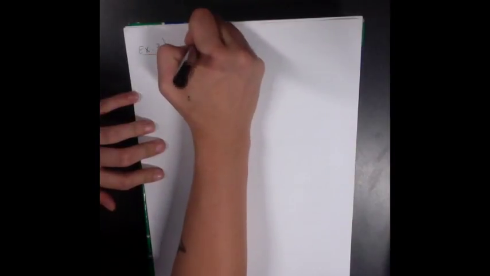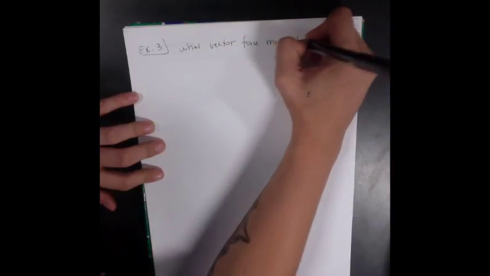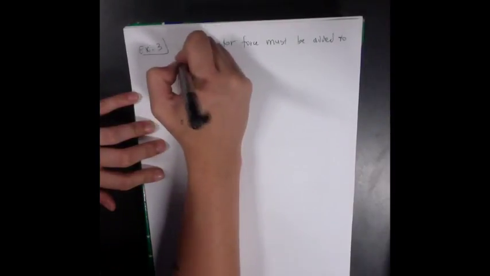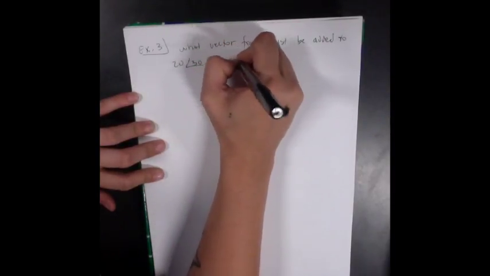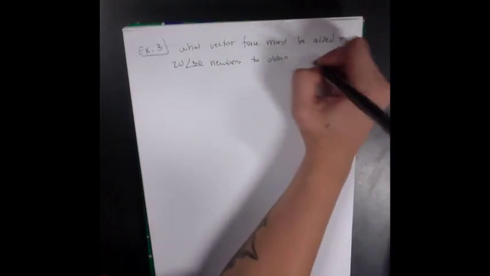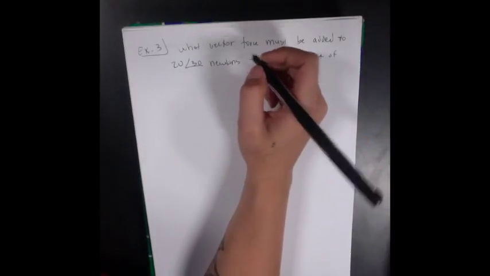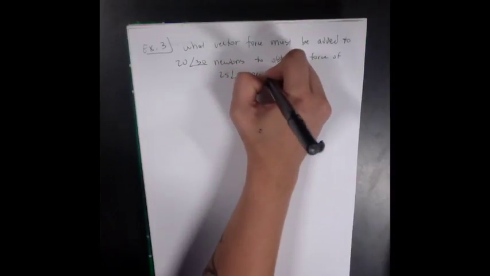Okay, what vector force must be added to a force of 20 30 newtons to obtain a force of 25 newtons.